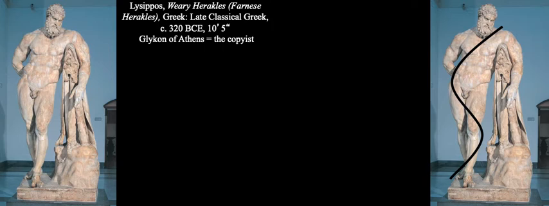I mean, this is the Wary Heracles by Lysippos, and certainly he has that dramatic weight shift. Like, this is a Hercules I don't want any part of. And so all of this has been a relatively brief, but I hope fulfilling exploration of the kinds of sculpture that we see within the geometric, the archaic, and then the classical periods in Greece.